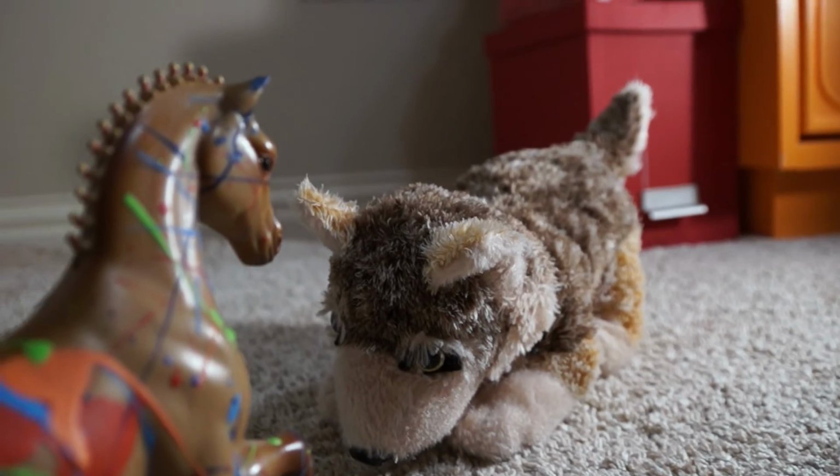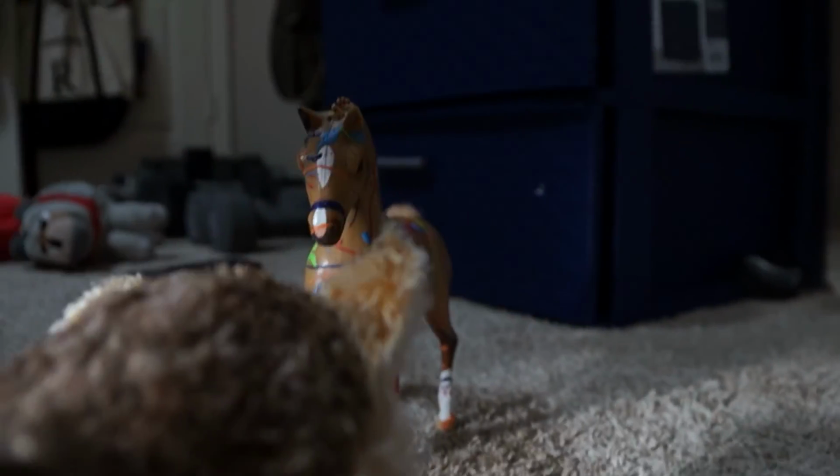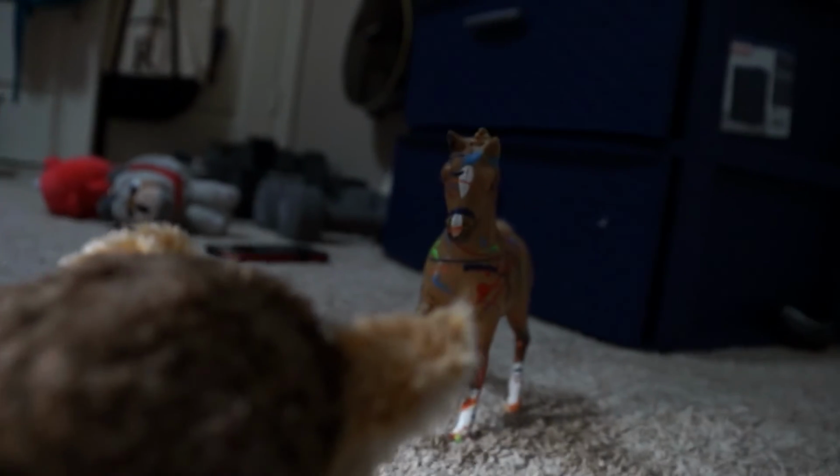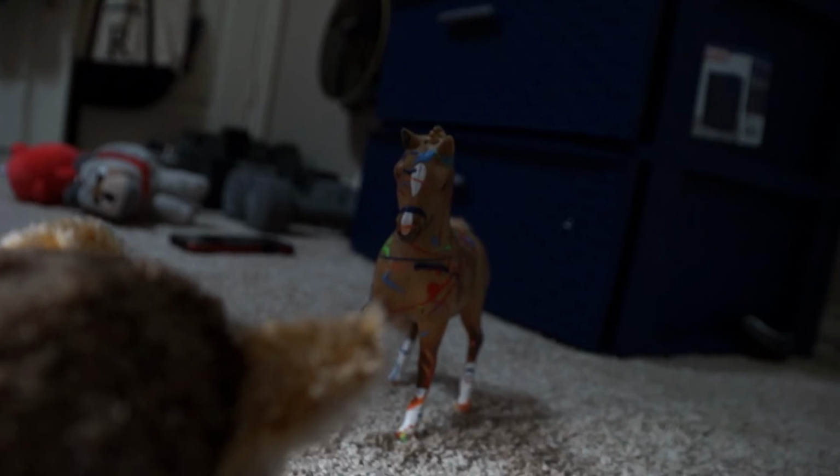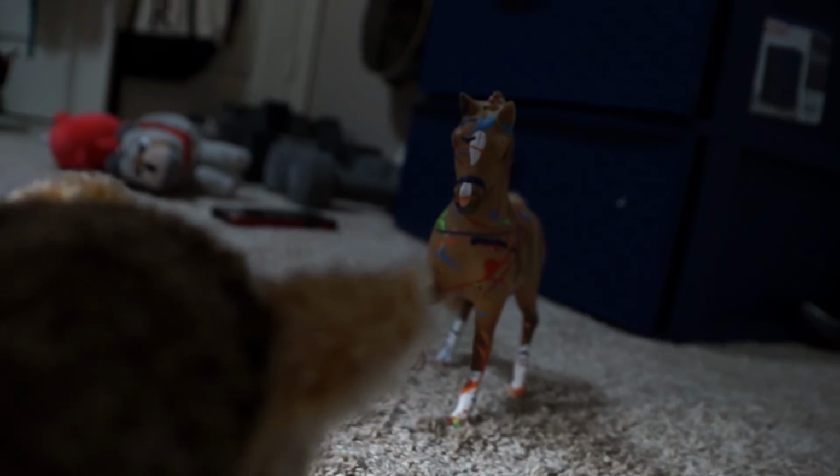Now we go from this shot, and we go across the 180. The horse is now looking in the same direction that the dog was looking, right?